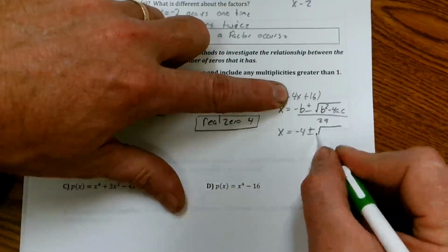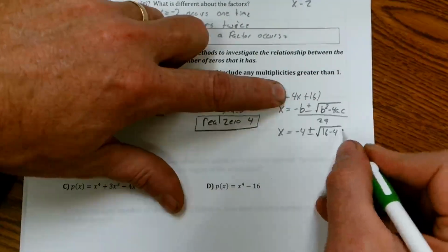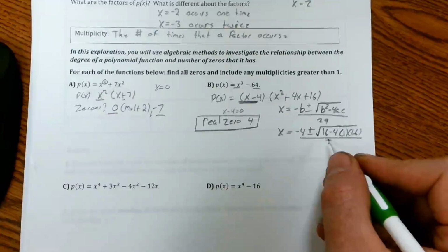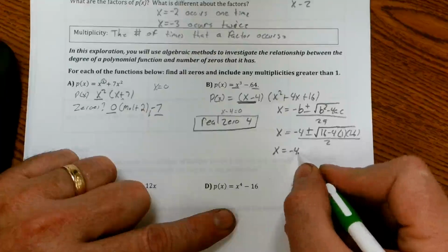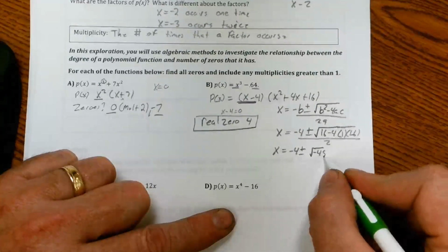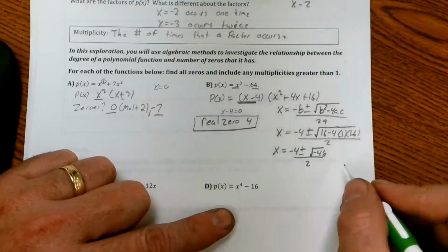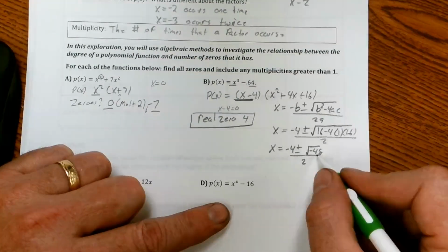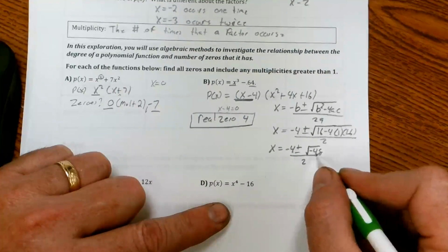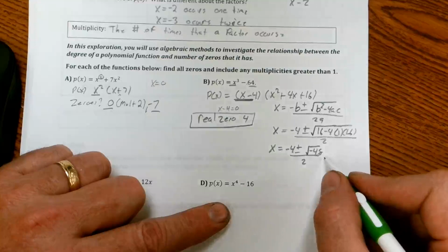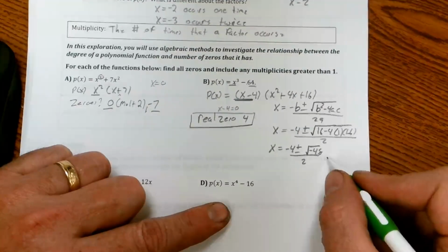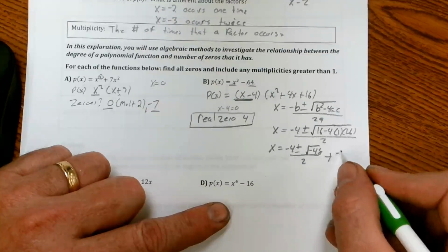I don't know how to factor this. I don't know anything that multiplies to 16 and adds up to 4. So I'm going to use something we haven't pulled out in a while, the quadratic formula, negative b plus or minus the square root of b squared minus 4ac, over 2a. So let's go ahead and plug that in. x equals negative 4 plus or minus the square root of 4 squared, so that's 16, minus 4 times a, which is 1, times c, which is 16, all over 2.